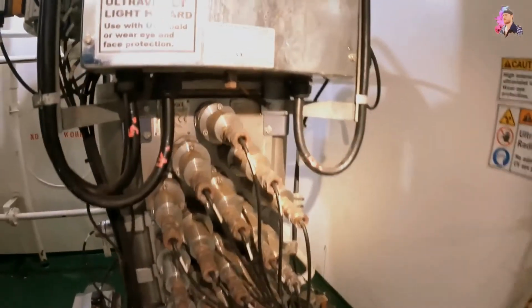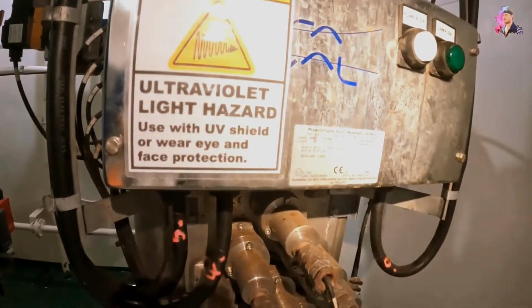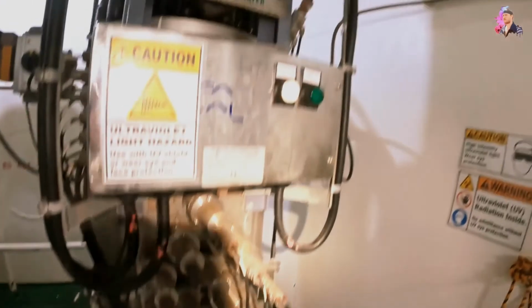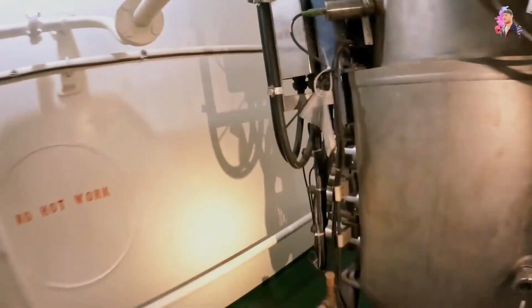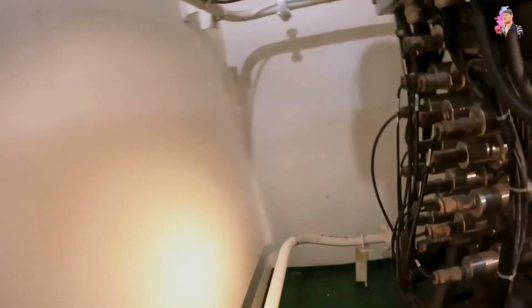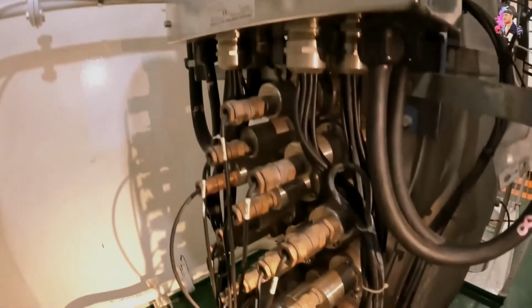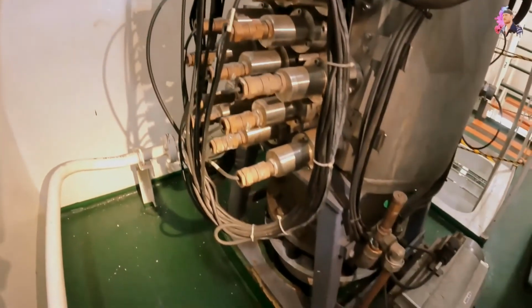It's 16 lamps in total, and sometimes they break, and I have on board about 4 up to 6 spare pieces. That is the requirement, to have them on board all the time in case one of them breaks and you need to replace it.